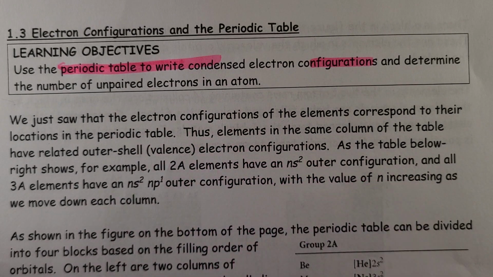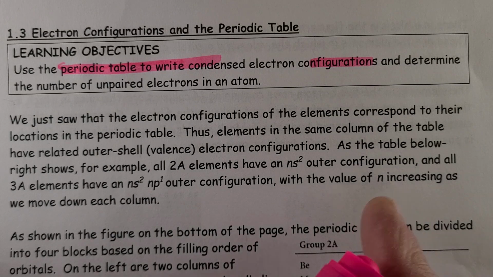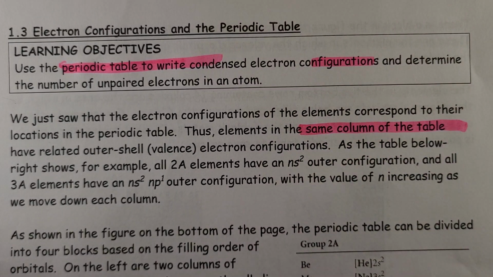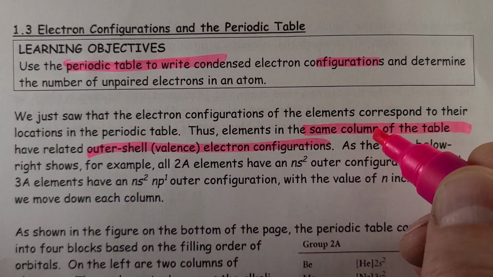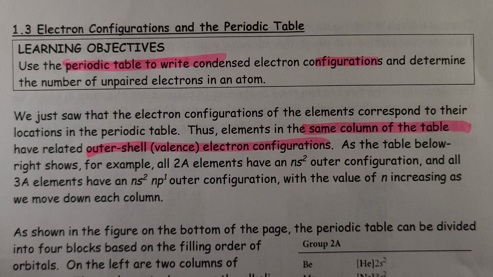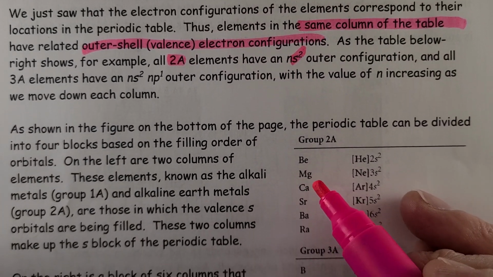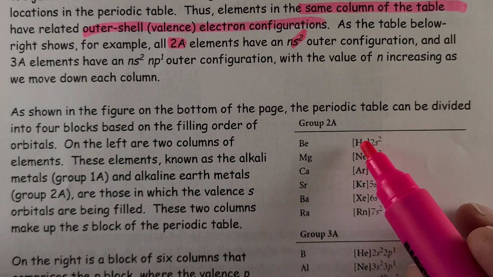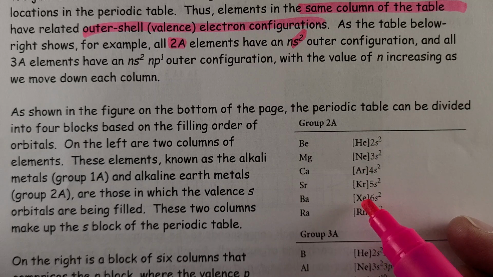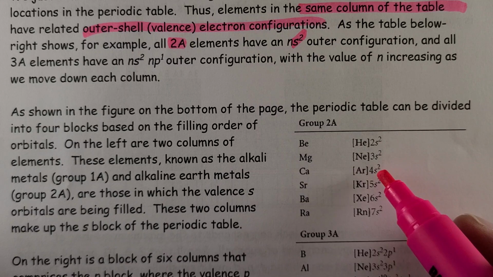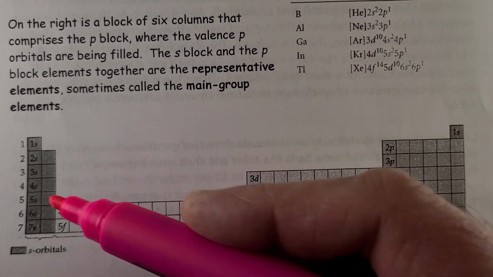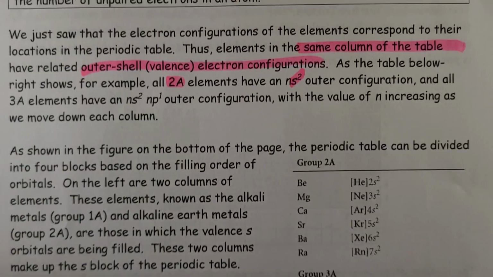So we just saw that the electron configurations of elements correspond to their locations in the periodic table somewhat. Thus, elements in the same column of the table have related outer shell valence electron configurations. And we'll see how that comes into play more with the next unit. As the table below right shows, for example, all the 2A elements end in an s2. So for example, beryllium, magnesium, calcium. So we have their corresponding noble gases that occur right before them: 2s2, 3s2, 4s2, 5s2. And as luck would have it, they're all in the group 2 area.